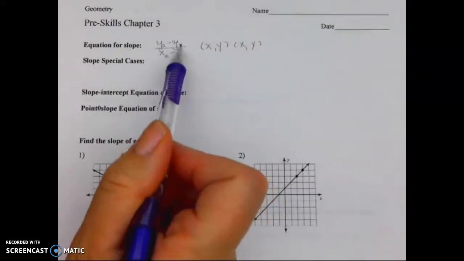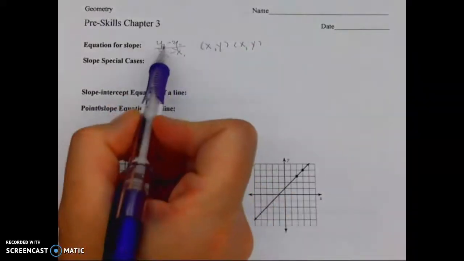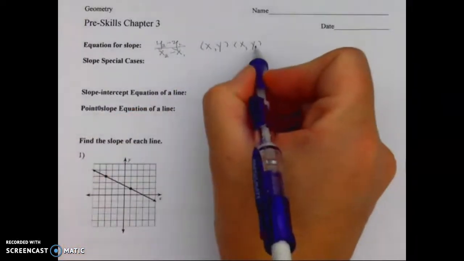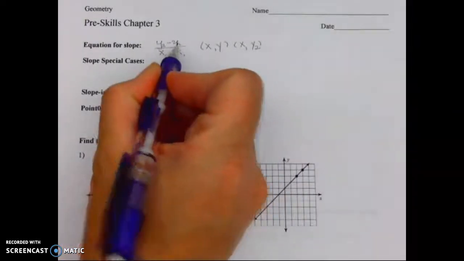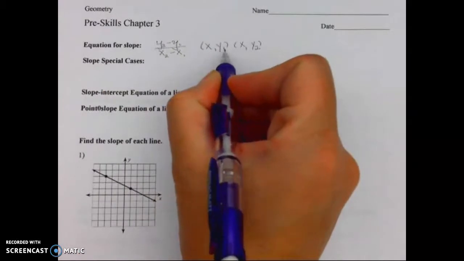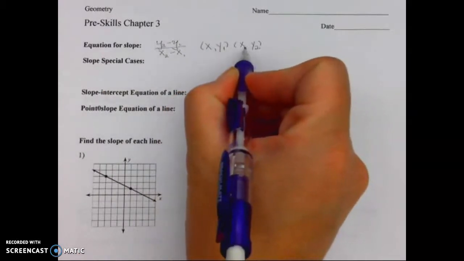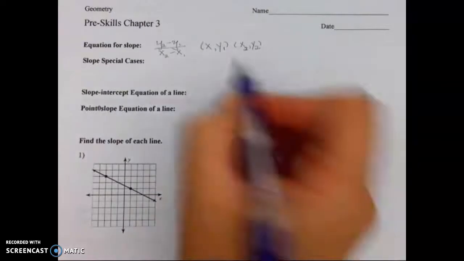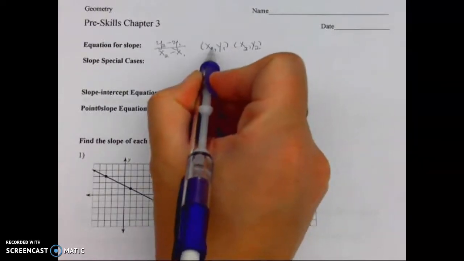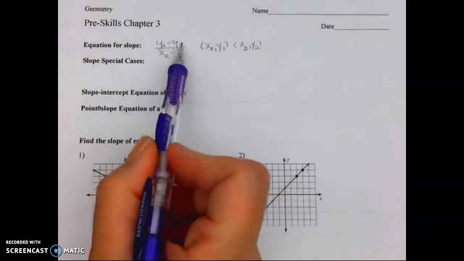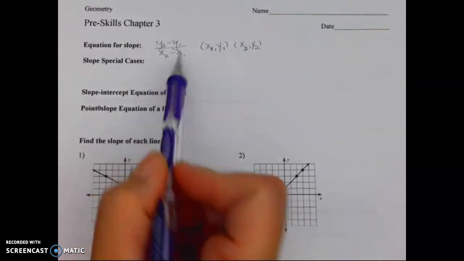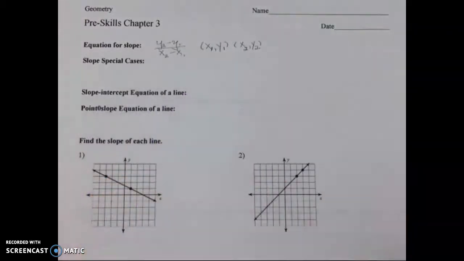These little subscripts just mean y from the second set of parentheses, y from the first set, x from the second set of parentheses, x from the first set. So it just tells you which set of parentheses you use when you're pulling the numbers.